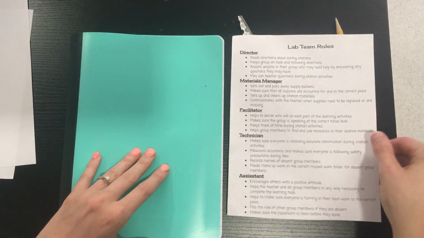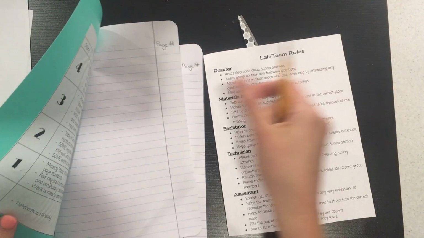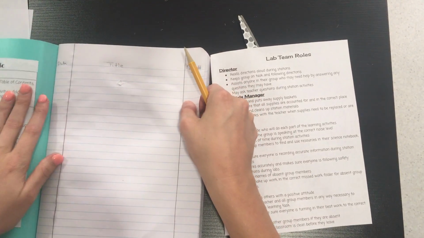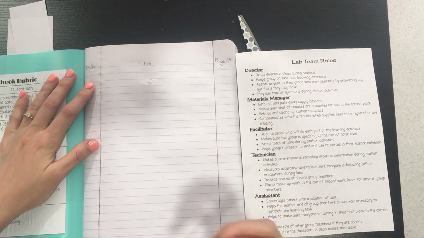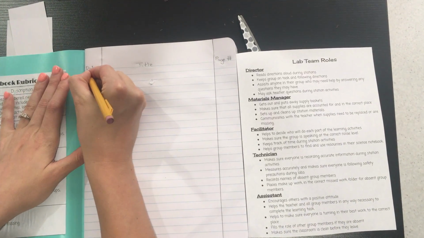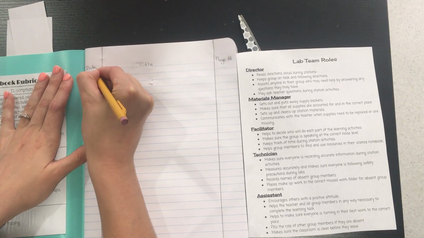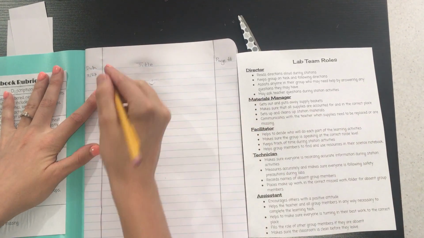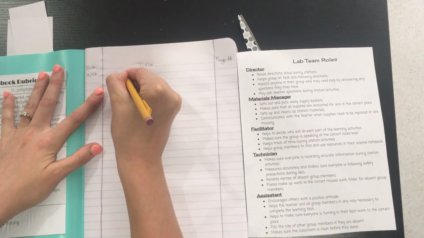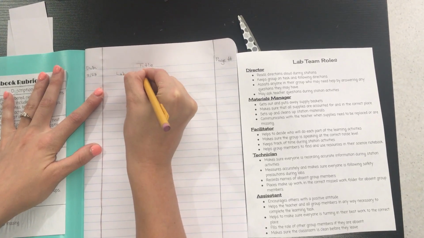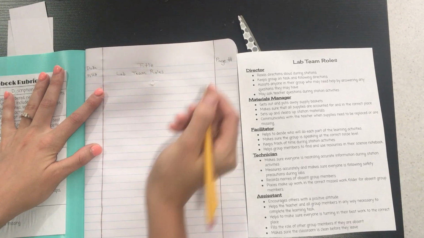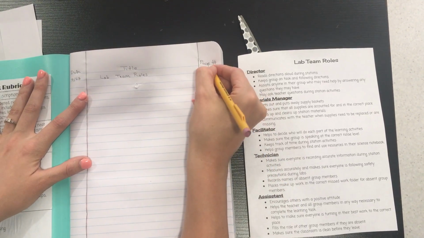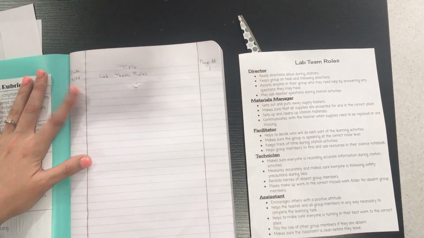So before we glue it in, we need to put it into our table of contents. Remember, this is the very first entry. So we're going to put the date, and it's the 28th. We're going to put the title, Lab Team Roles. And we're going to put the page number. This is the very first thing, so we're going to put it page 1.